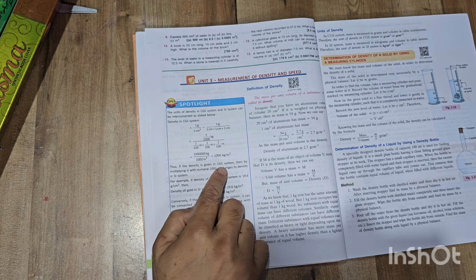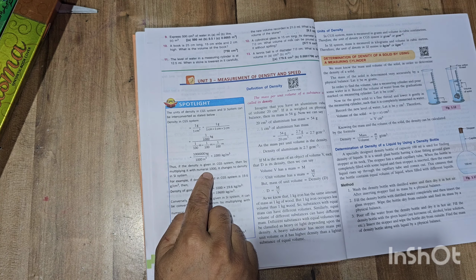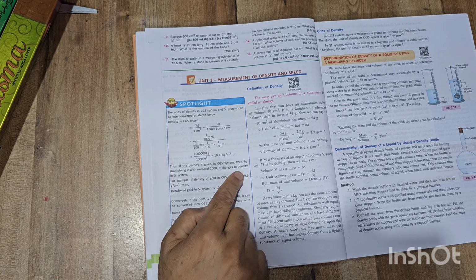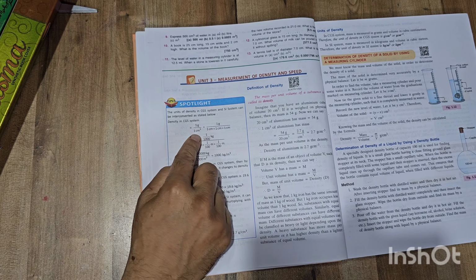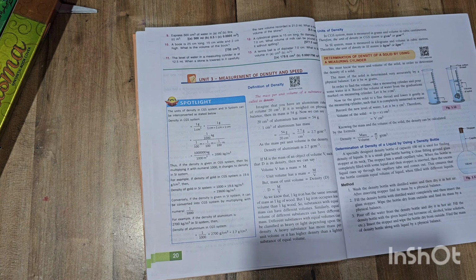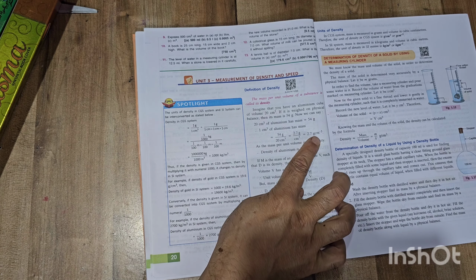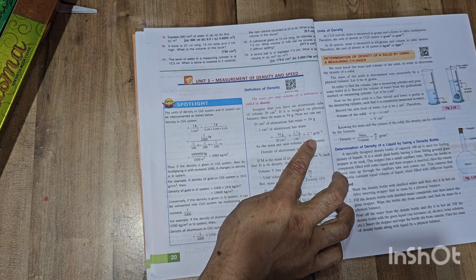Thus, if the density is given in CGS system, then by multiplying it with the numerical 1000, it changes to density in SI system. Just remember this. Suppose 1 gram per cm cube is given, just multiply it by 1000 and you will get the SI system value. Here 2.7 gram per centimeter cube. If you multiply it by 1000, then you will get 2700 kilogram per meter cube in SI unit.